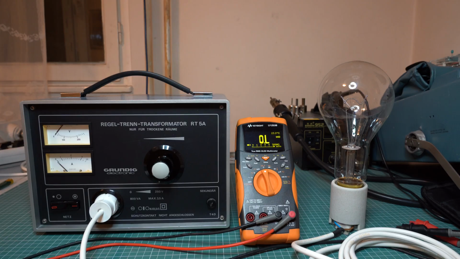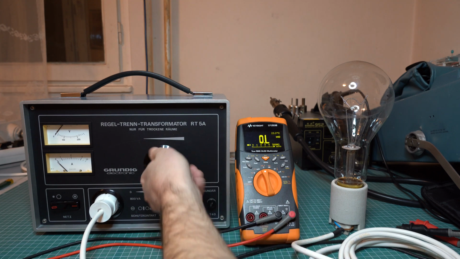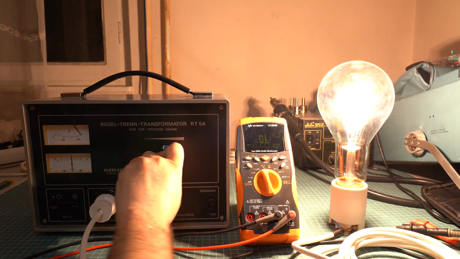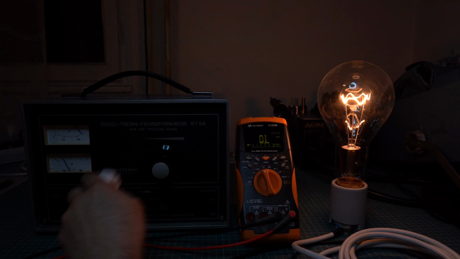However, we still have a huge difference between what we measured with the multimeter and what we observed based on the current and the voltage. So to get a second clue about this, let's just repeat the experiment and measure the resistance of the filament right after we turn the light bulb on. Now let's quickly move it to the multimeter.